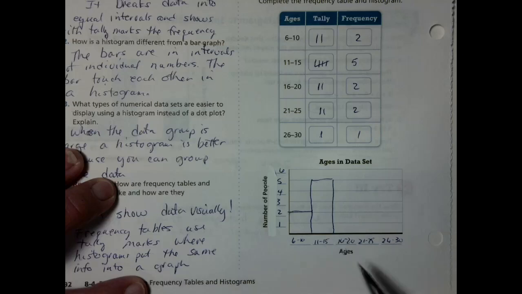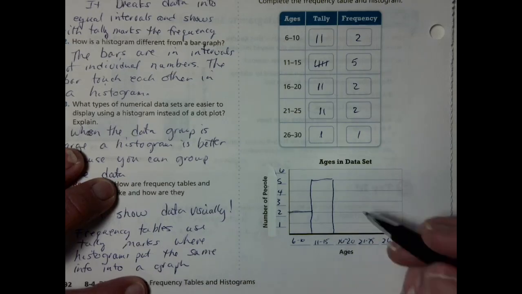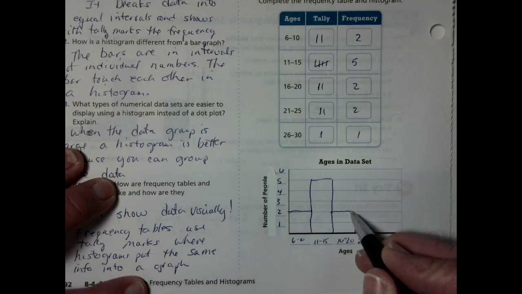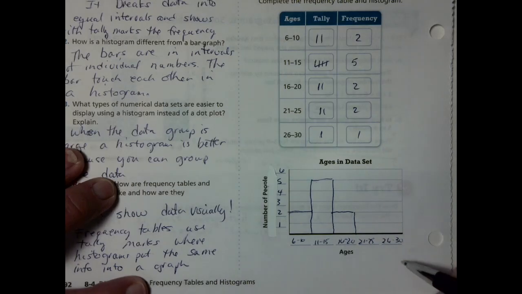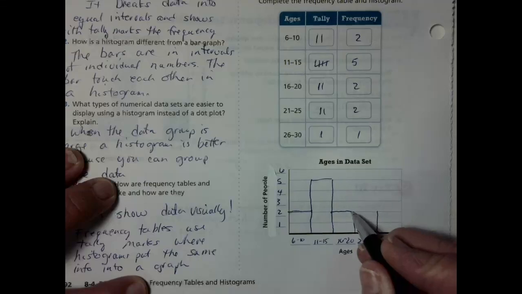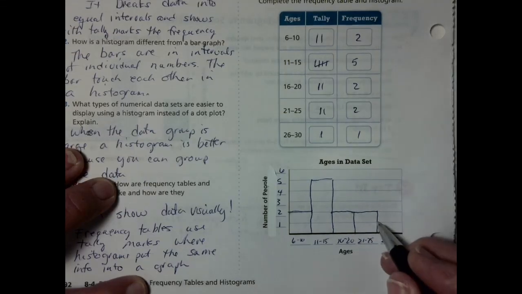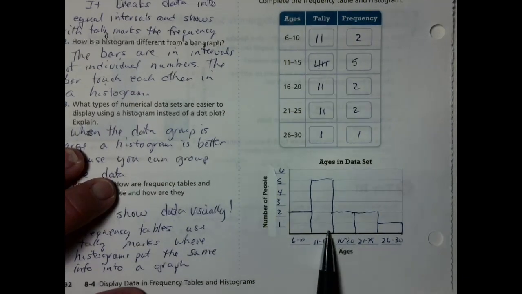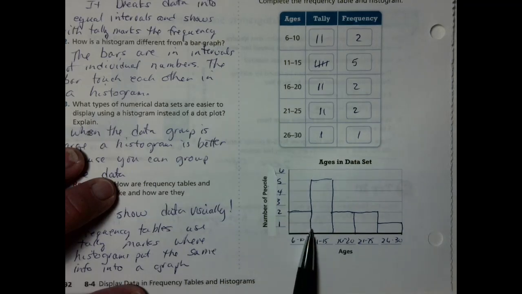From 16 to 20 is 2. And a ruler would really be good here. 21 to 25 is 2. And the last one is 1. Histograms are hooked together. There should not be any space between these intervals. Because as you can see, it goes from 10, jumps to 11, so it's the same line.